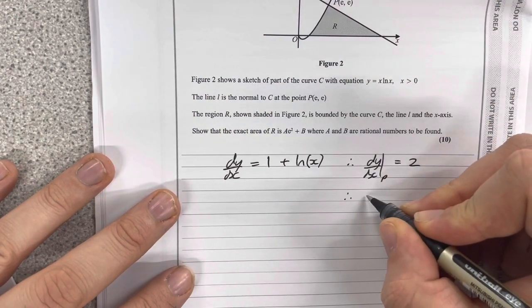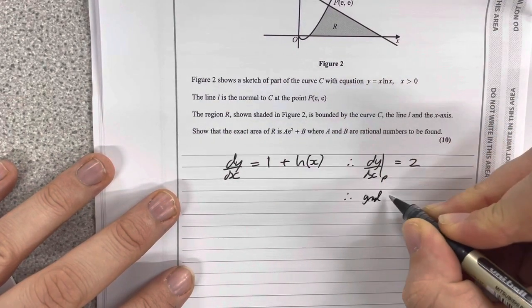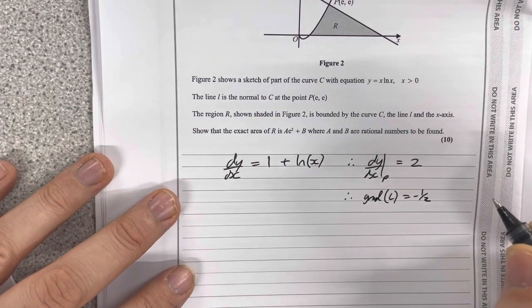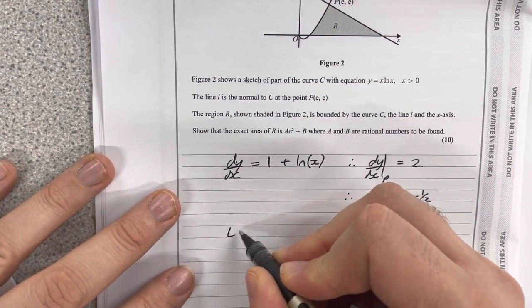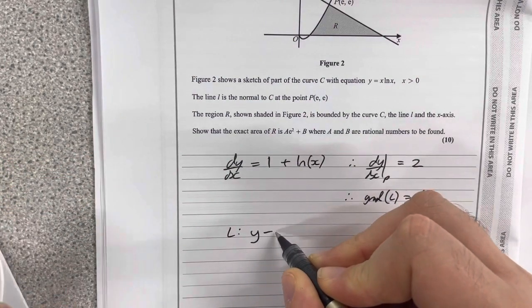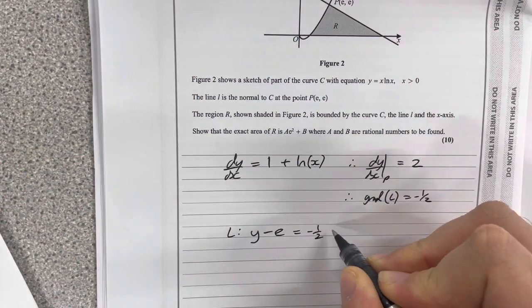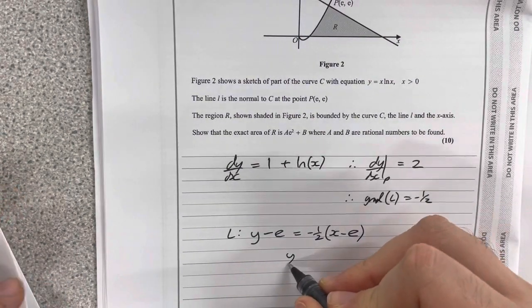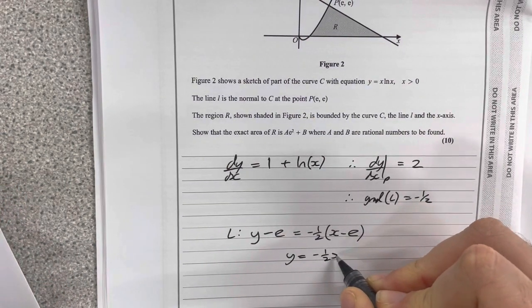So that tells us that the gradient of L is the negative reciprocal, negative half. So the equation of L, therefore, is y minus e is equal to minus a half into x minus e. And that gives us that y equals minus a half x.